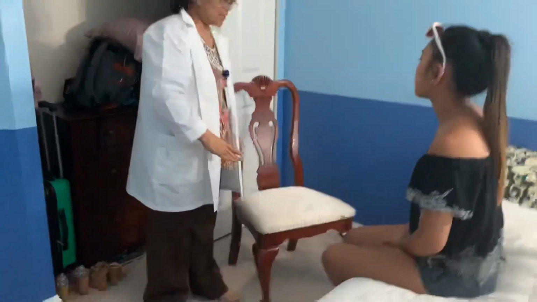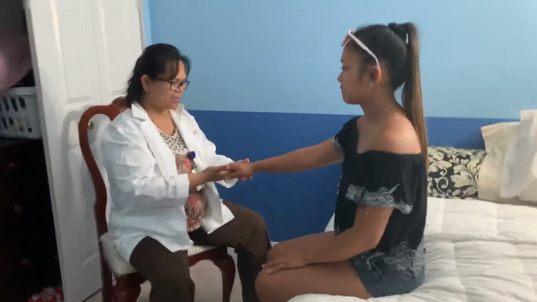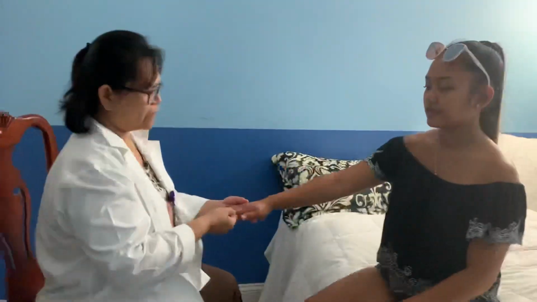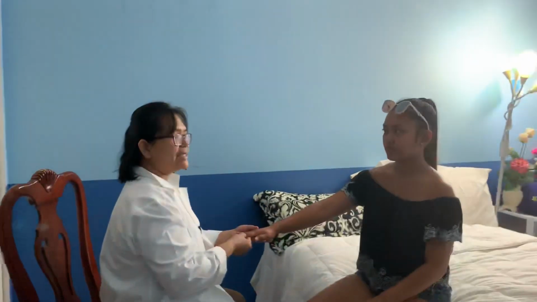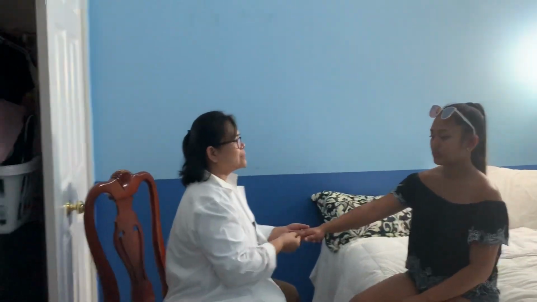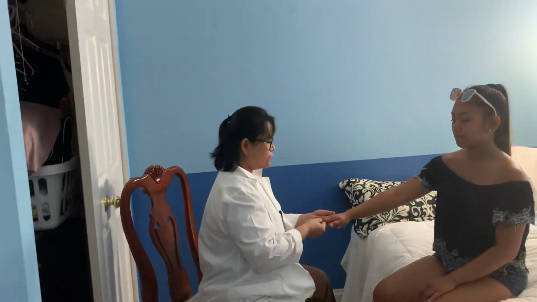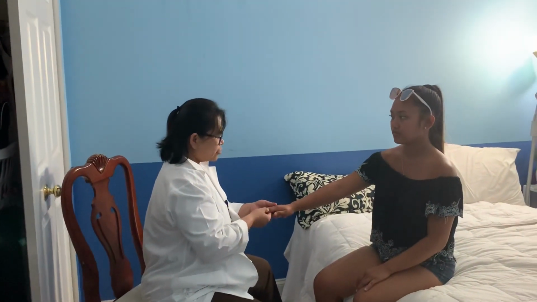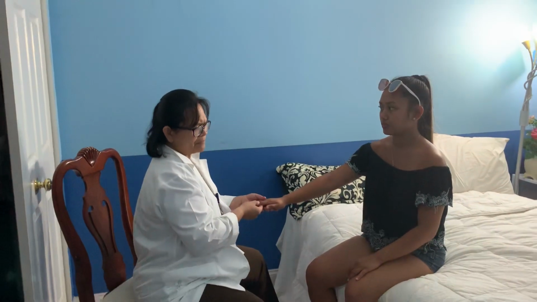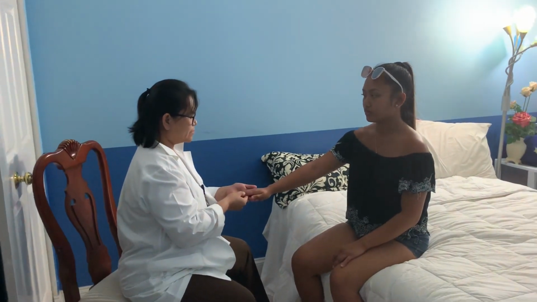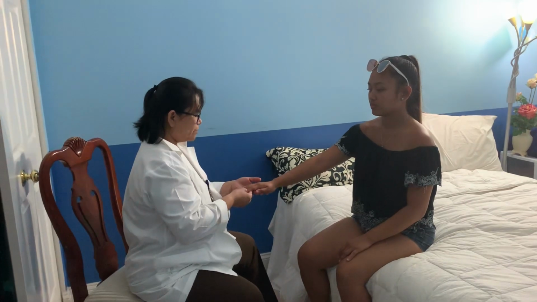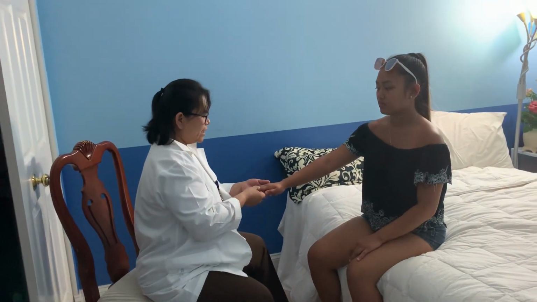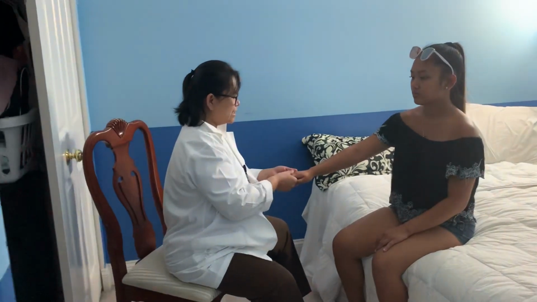Okay, so the first assessment we're going to do is the upper extremities. So I'm going to inspect your fingers. I'm going to inspect for any swelling, any redness, any deformity, any presence of nodules. I'm going to check for joint symmetry, as well as presence of atrophy.